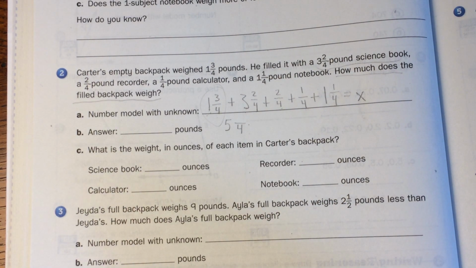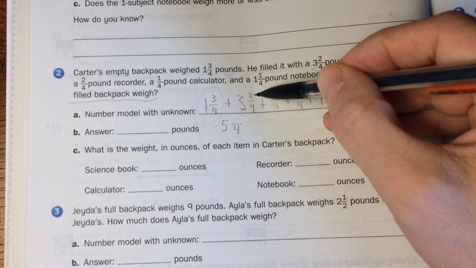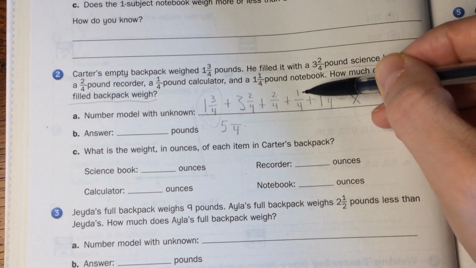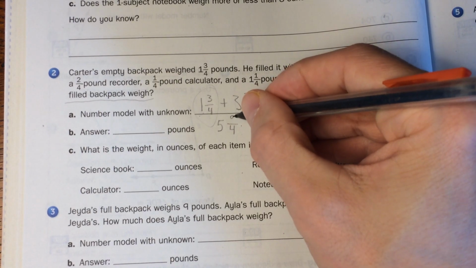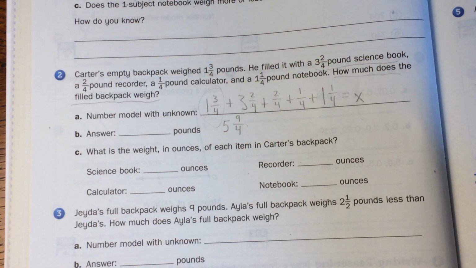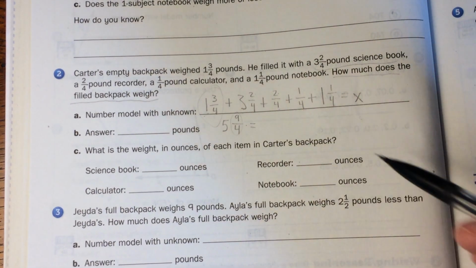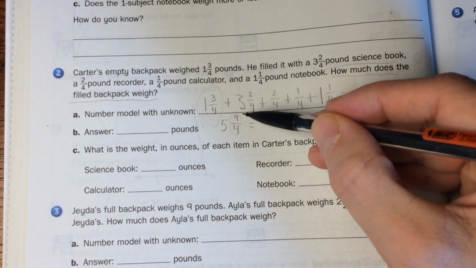So now our next step is to add the numerators, the top numbers. And for that, we have 3 plus 2, which is 5, plus 2, 7, plus 1 is 8, and plus 1 is 9. So our numerator is 9. So in fact, if you take a look, this backpack weighs 5 9/4 pounds. Some of you might be saying that sounds funny, and the reason it sounds funny is because this is an improper fraction.